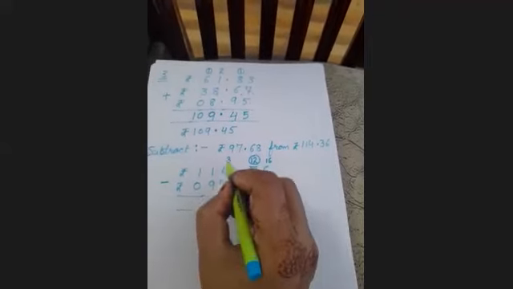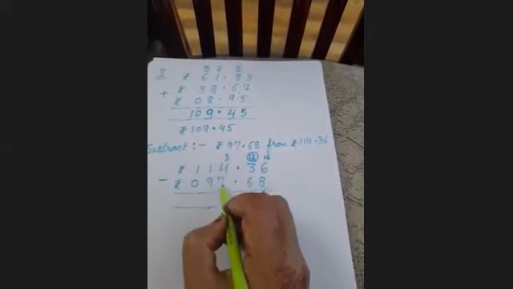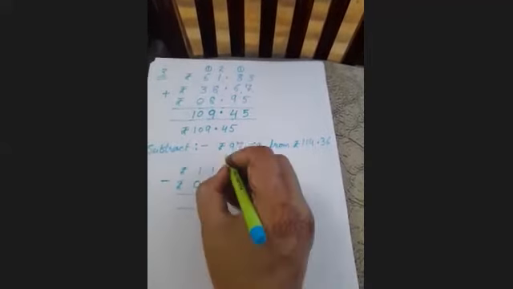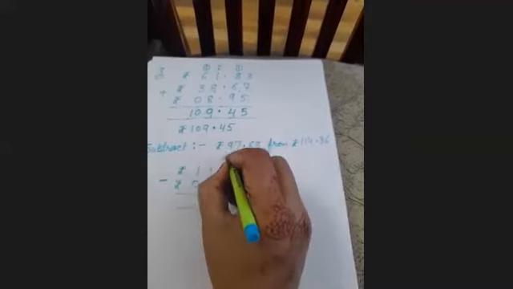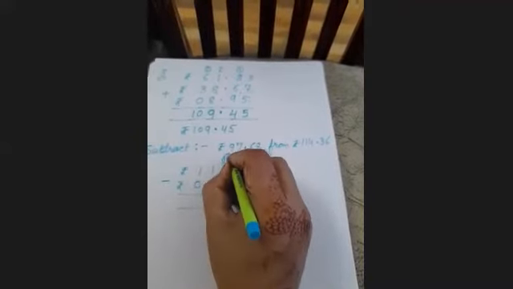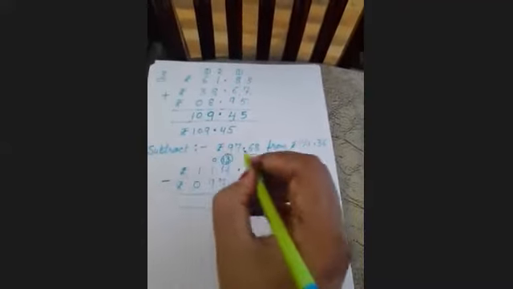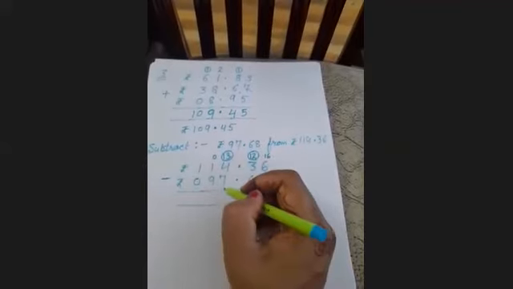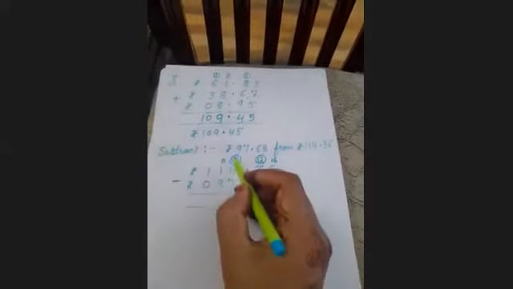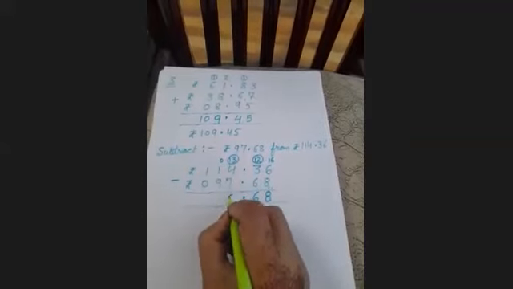Next is 3 minus 7. We can't subtract 7 from 3. Again, we'll borrow 10 points and 3 converts into 13. Here we have 0. Now 13 minus 7, 6.